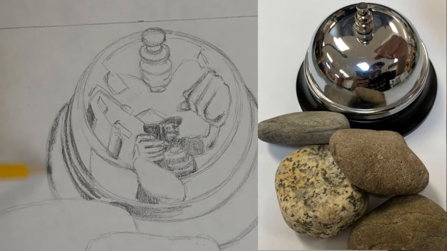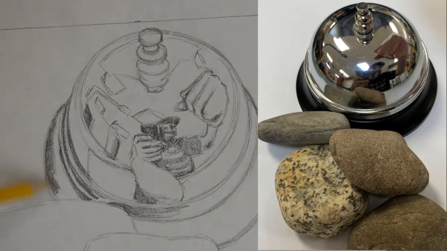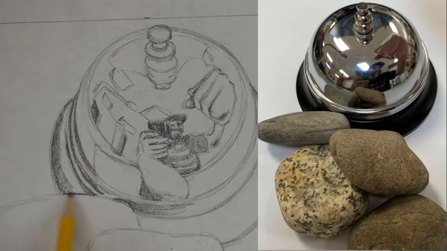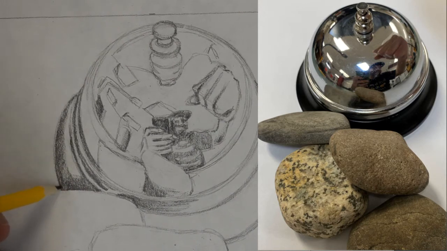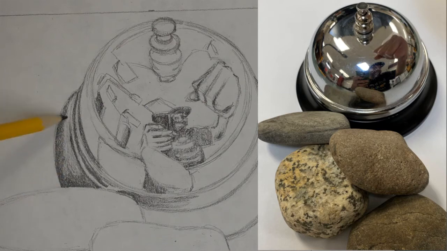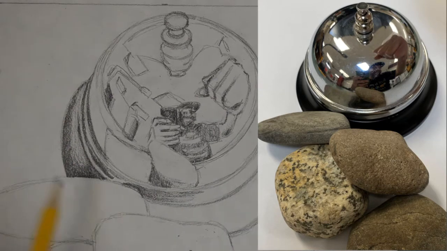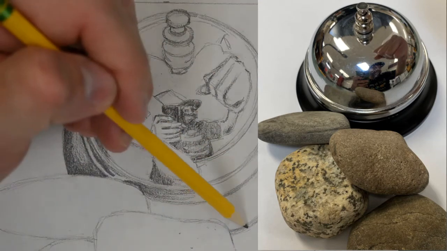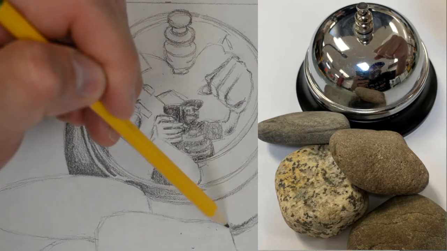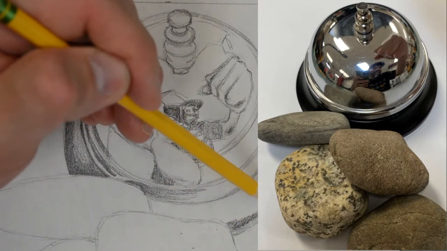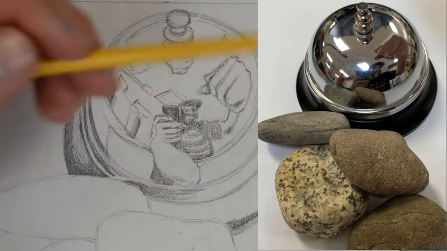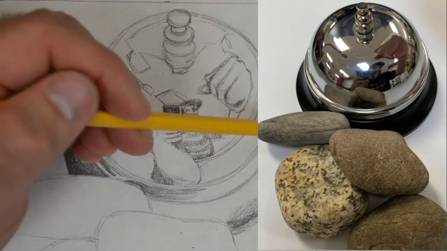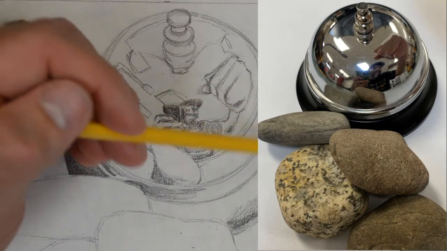Is it supposed to be smooth? Is it supposed to have a gradation? Is it supposed to have sharp edges? Should this area be darker than that area? I'm constantly running through these questions and looking at my resource image and my drawing at the same time to repeatedly answer that question for myself.